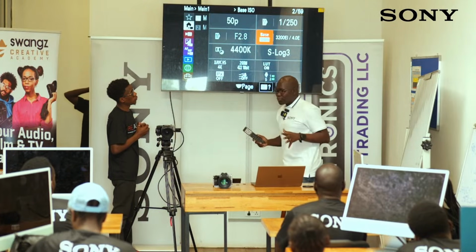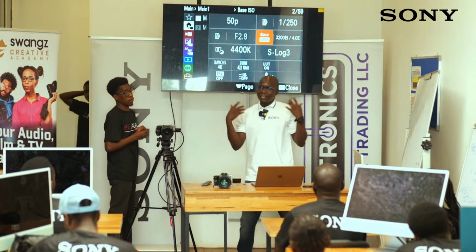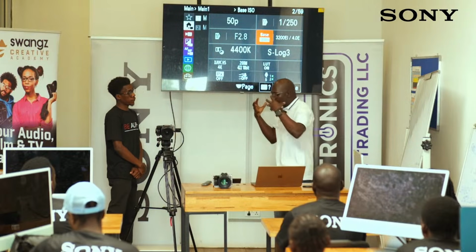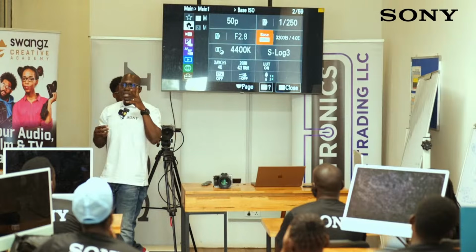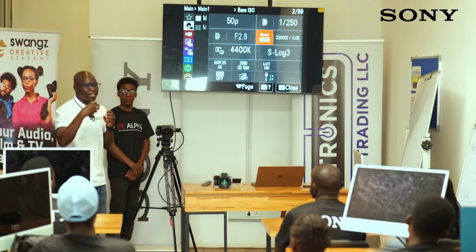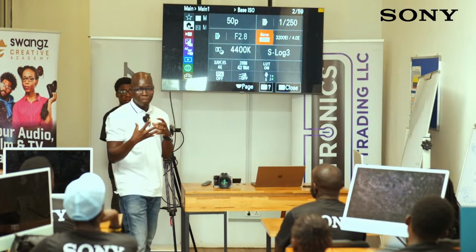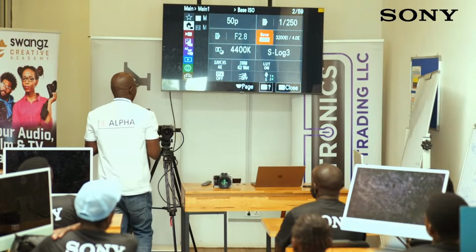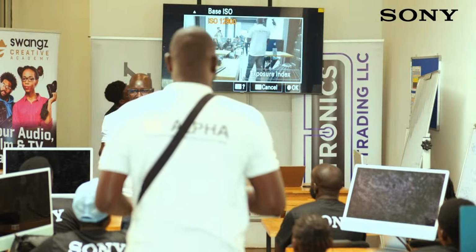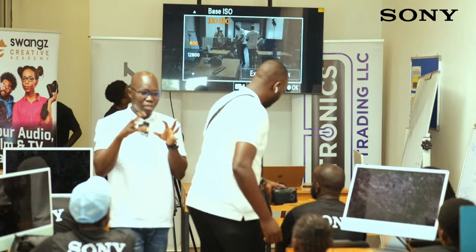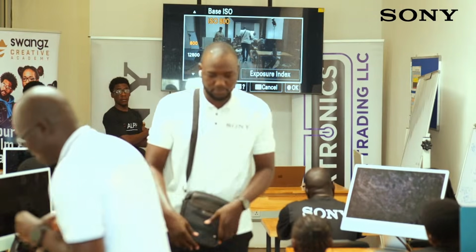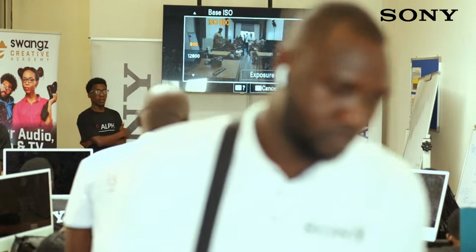Now, why should you choose to go with this option of using base ISO? Because when you're using base ISO, there are only 2 values that the camera allows you to set to regulate light that is hitting your sensor. 800 is the lowest base, which means you'll get the best quality without getting noise. How many of you understand noise? Noise in film. You have a question? Yes. I go back. Okay.